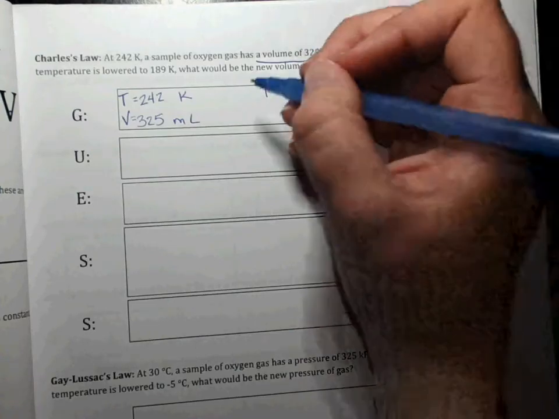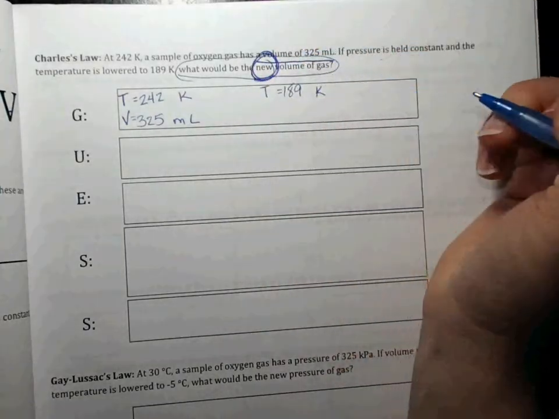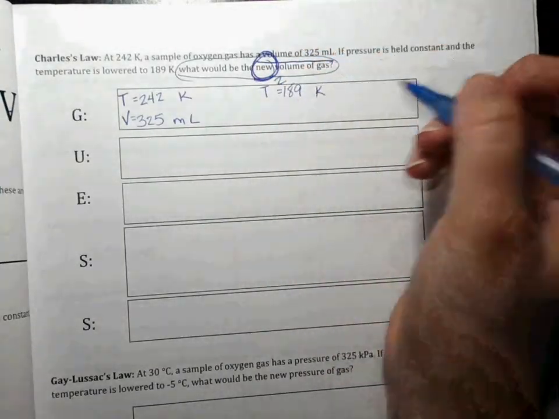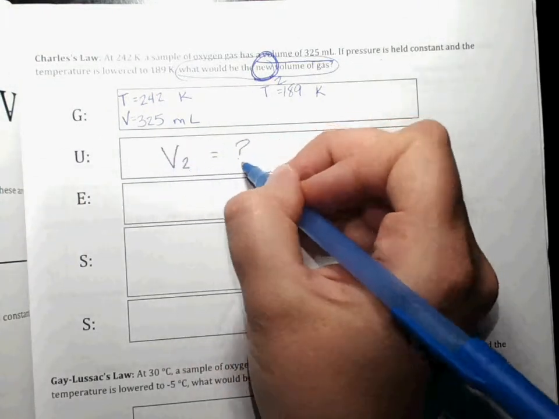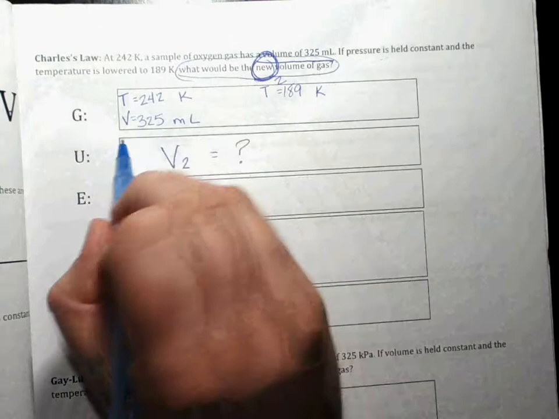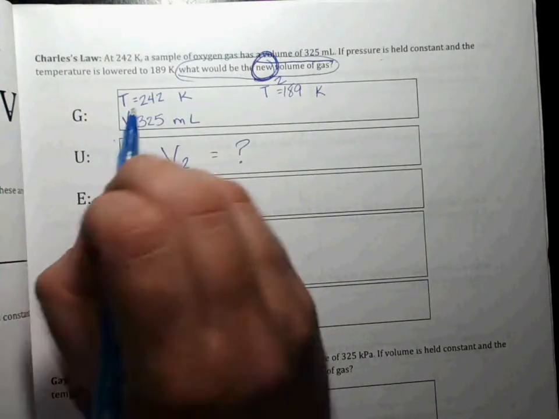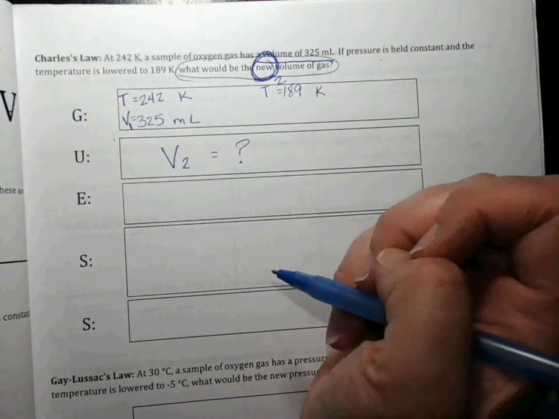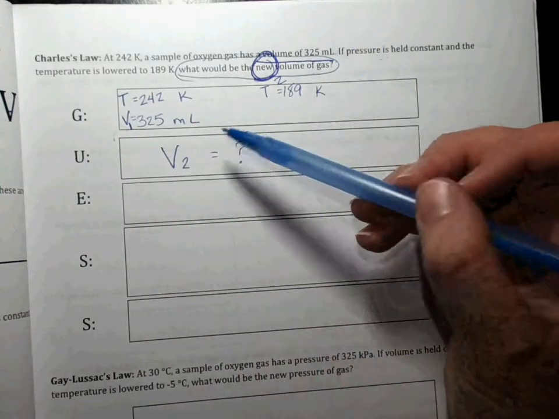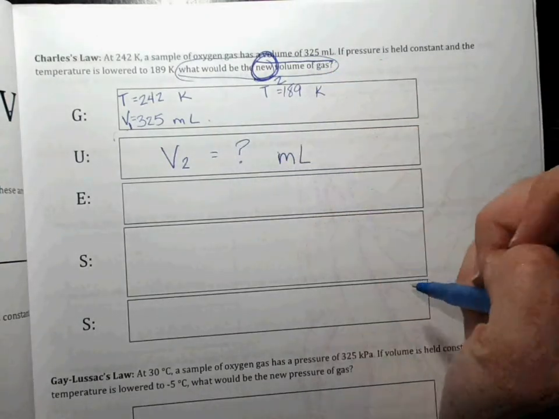Notice they're asking me what would be the new volume. We said earlier new is code for 2. So they're asking me not just for a volume, but for V2. Which means that this other volume here, if they're asking for V2, this volume must be V1. And if V1 was milliliters, I'm going to need V2 to also be milliliters.